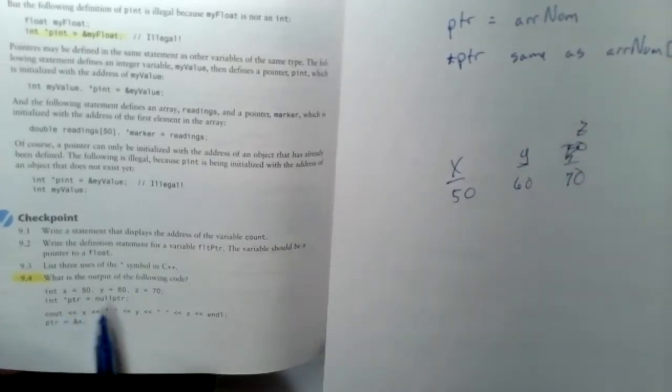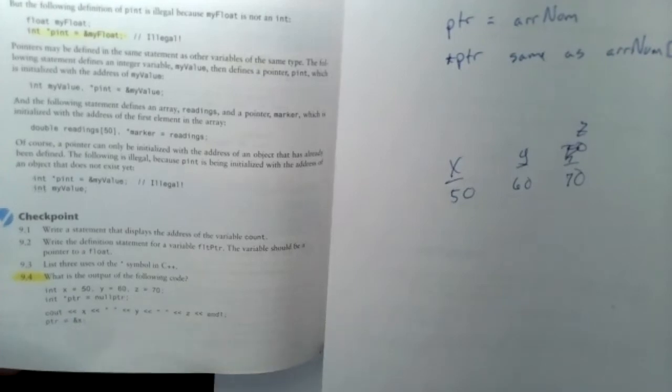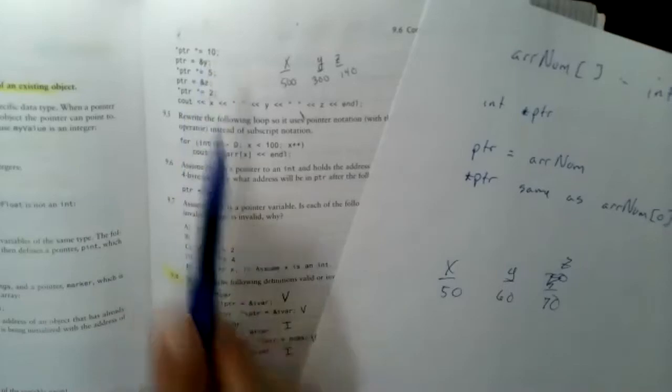I have a pointer, points to null. First thing that happens is pointer gets the address of X. And as you can see, I multiply that by 10. So X now gets a value of 500.